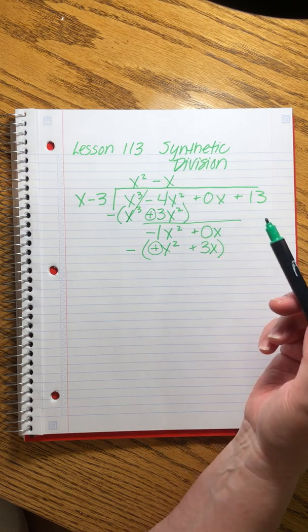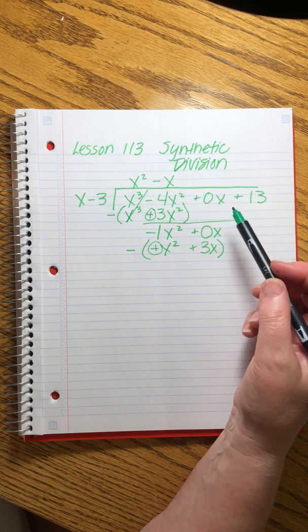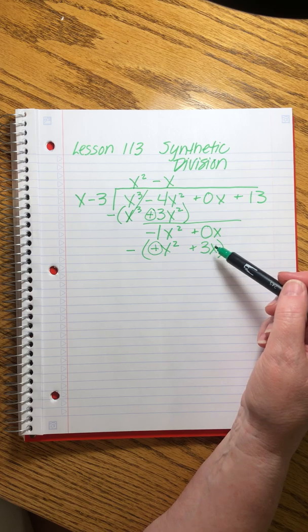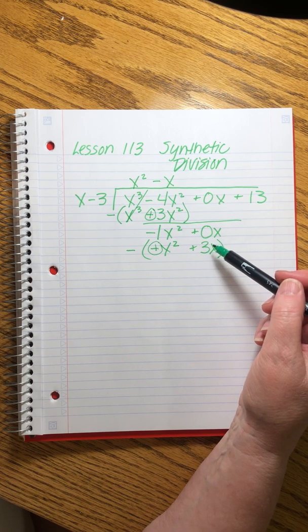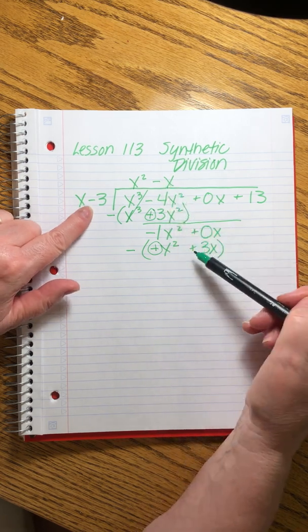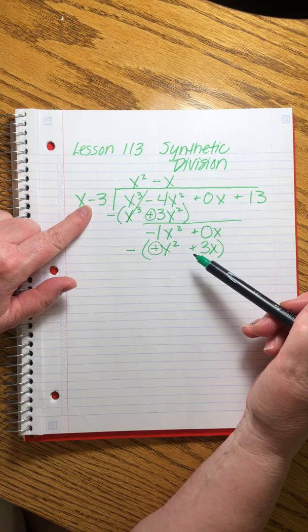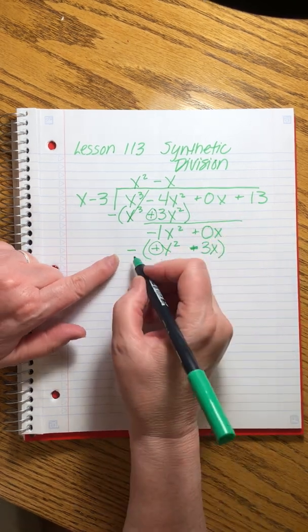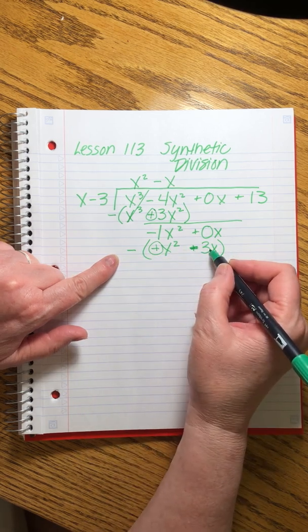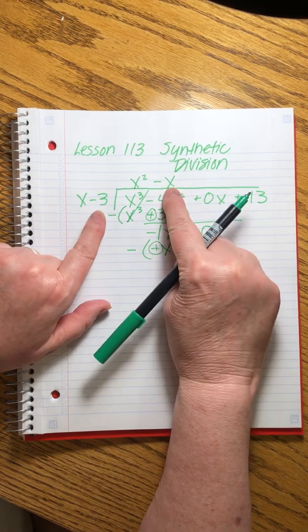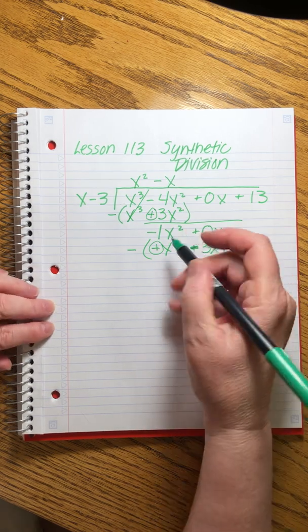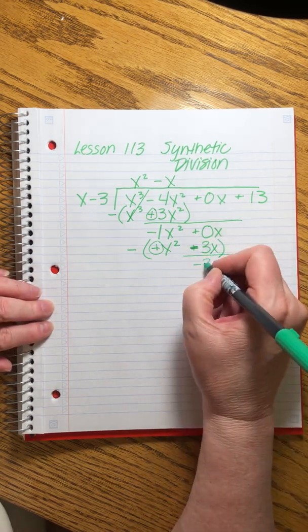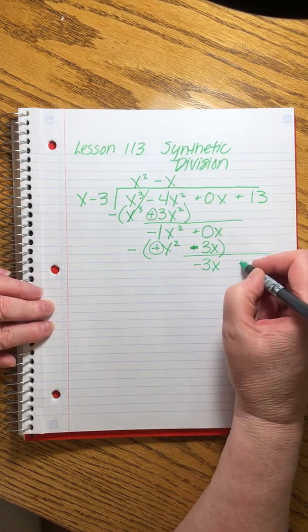Sorry, my brain has gone sideways all of a sudden. It's a positive 3x, but then when I go to subtract it, this becomes minus again, right? This minus thing turns that into a positive, and minus times minus becomes a minus again. I get minus 3x, and now I'll bring down the 13.